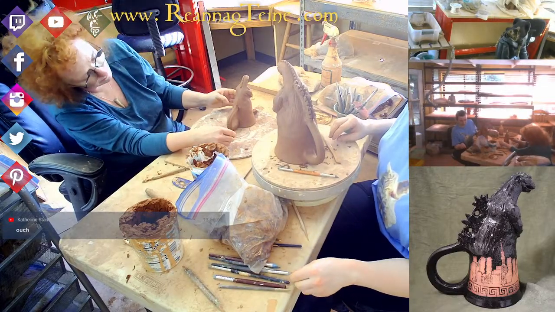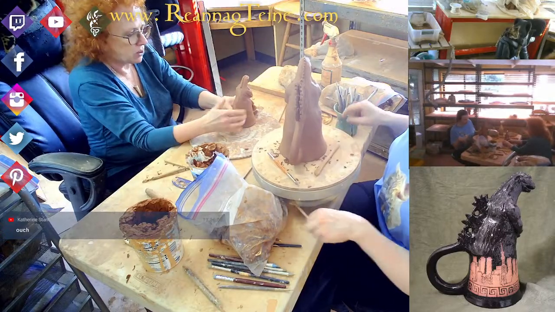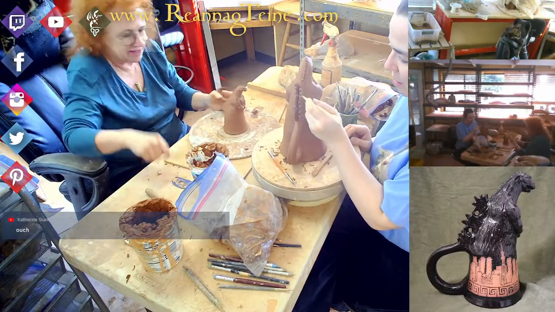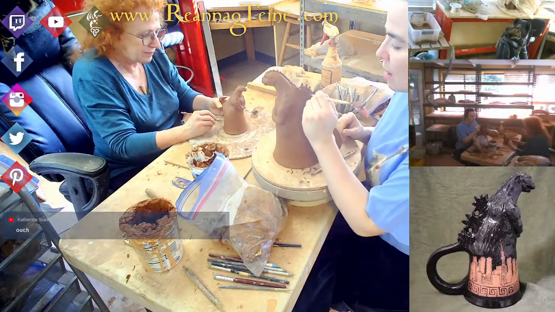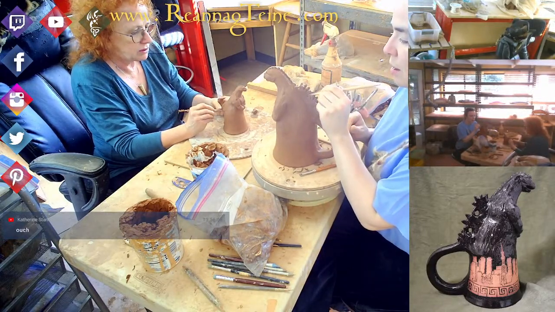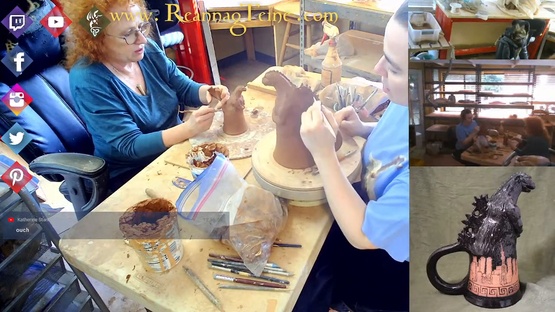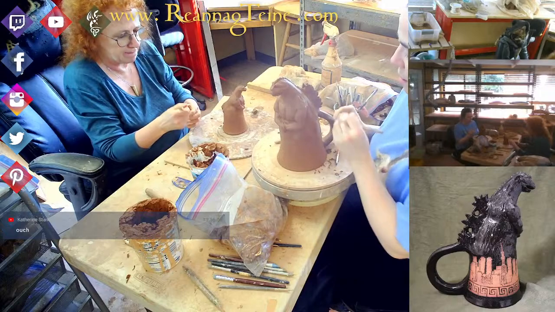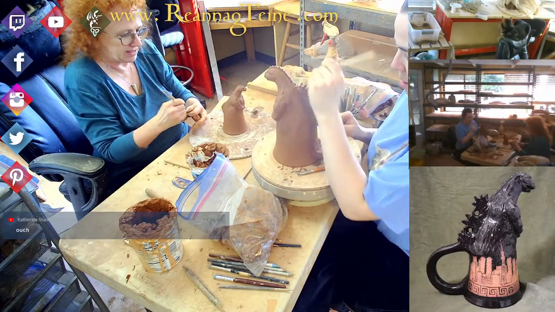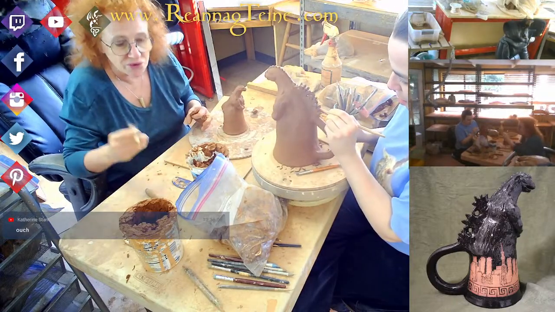There we go. No one will ever know the difference. Don't worry, no one's watching. But yeah, never get so attached to a piece before it's finished. Always something can happen to it, because that's just the nature of clay. It's a very earthy subject.